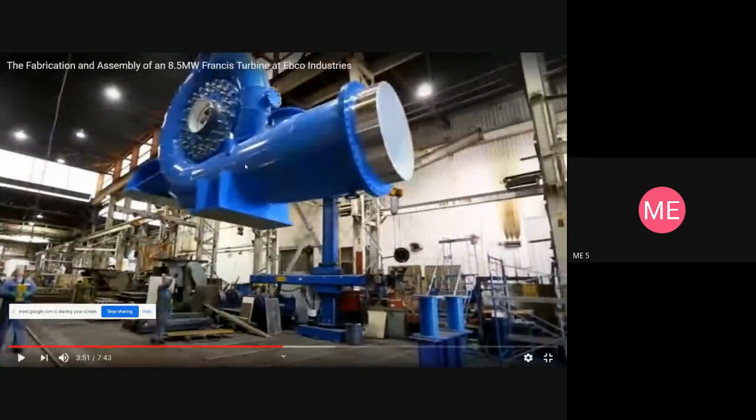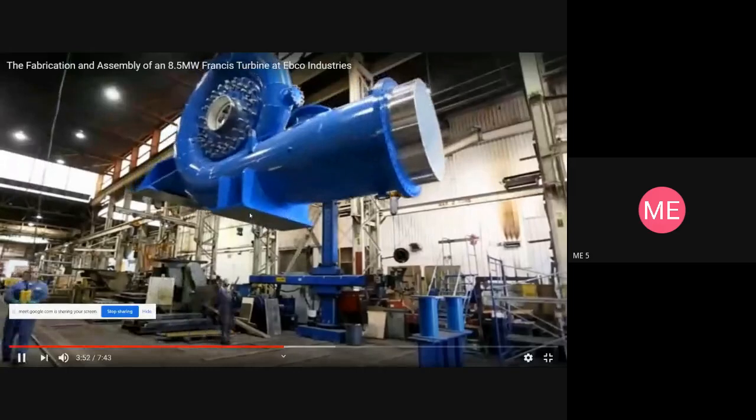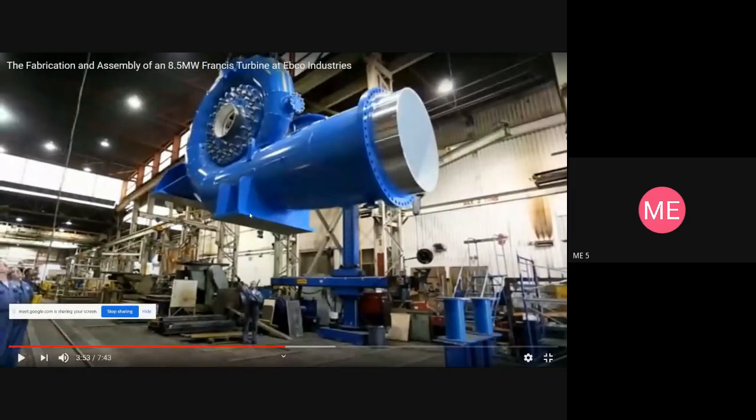See the shape of the casing. It's called a spiral casing or also called a scroll casing. Spiral or scroll casing.